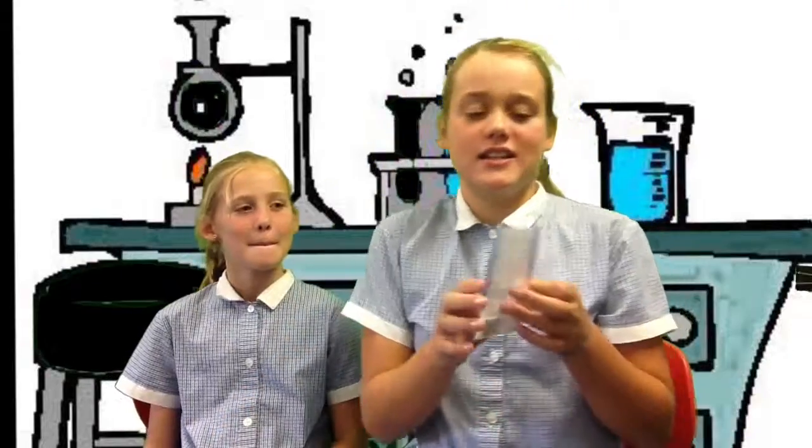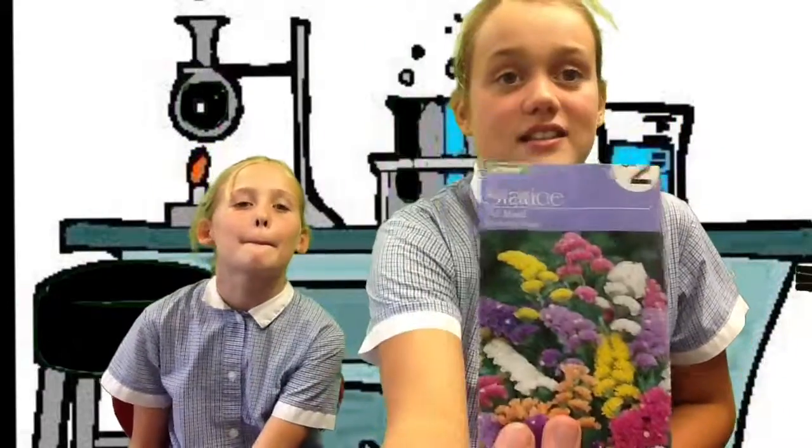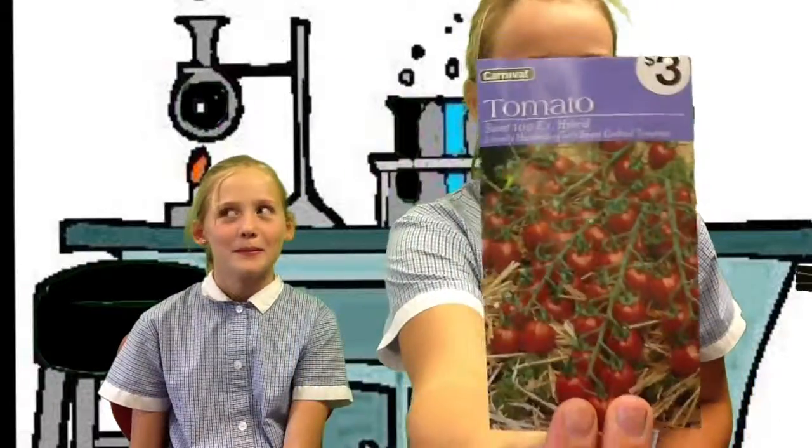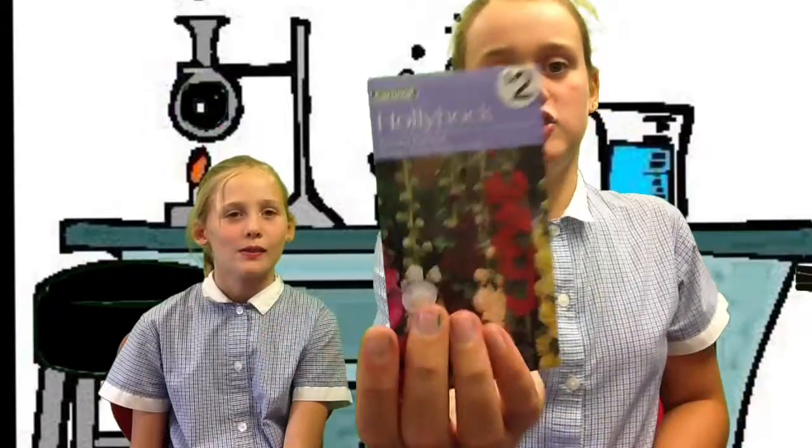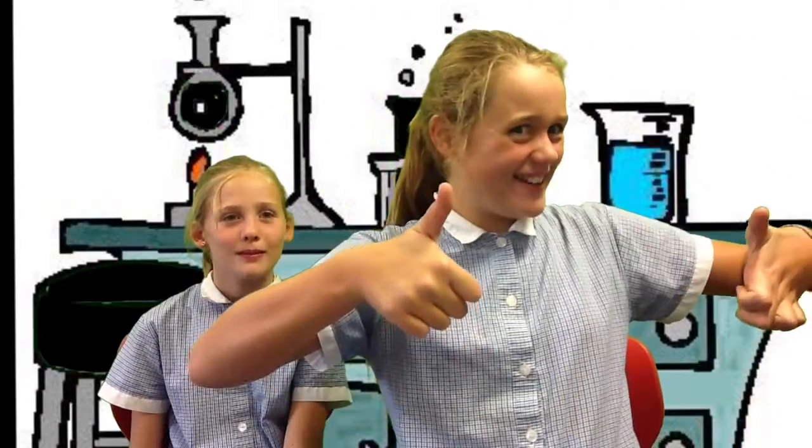And we also did an experiment with which one died first. The statice died first. The tomato died second. And the hollyhock died third. And the peas are still going, which is good. I'll hand you on to Professor Sophie.